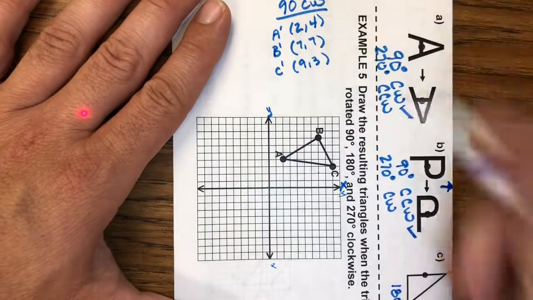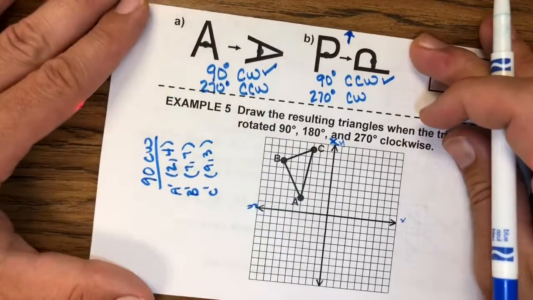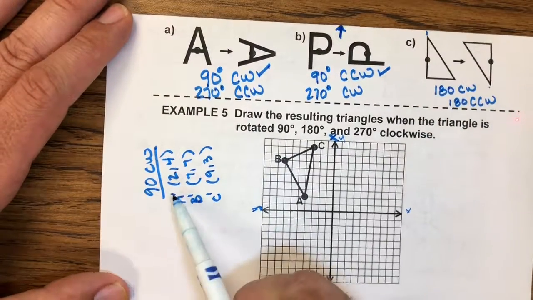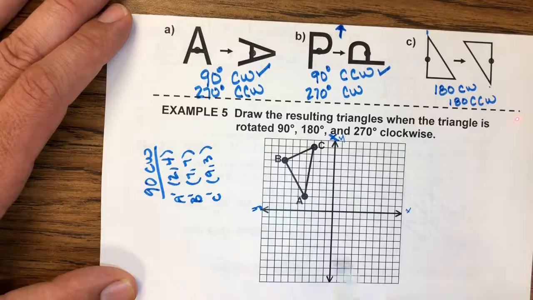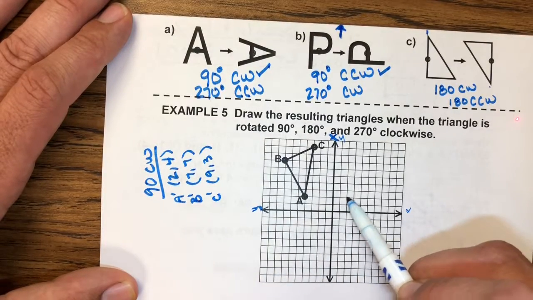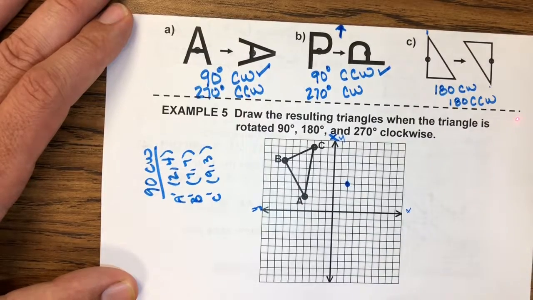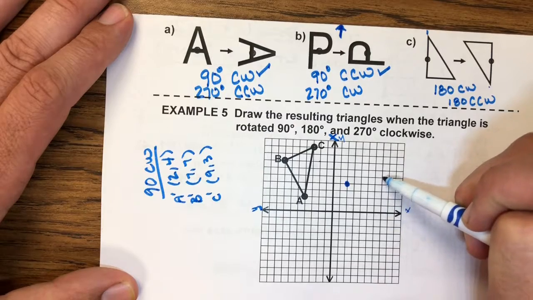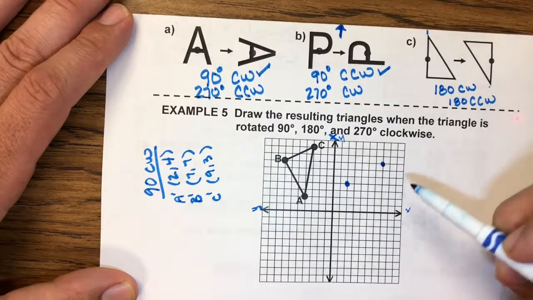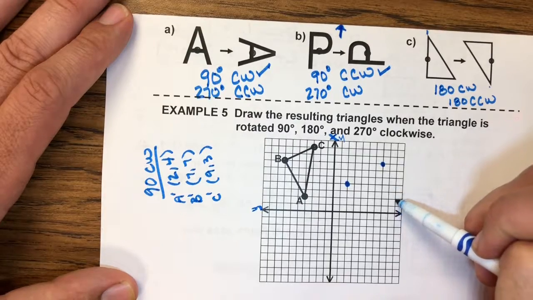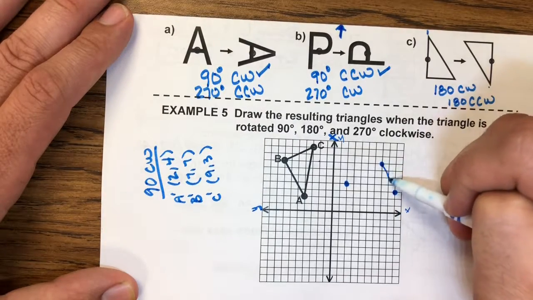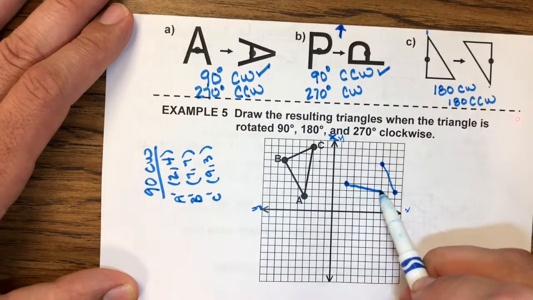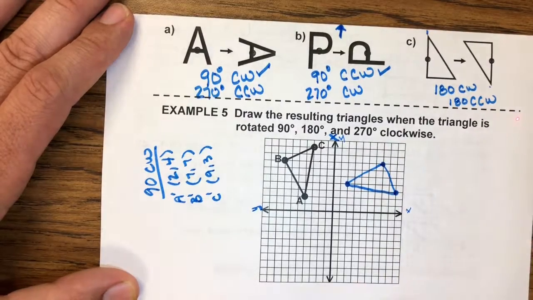Now that I have those, I'm going to turn my paper back to the way it was originally, and I'm going to draw these in. So A is now back in the original orientation at 2, 4. 1, 2, 1, 2, 3, 4. There's my new A. B is going to be at 7, 7. 3, 4, 5, 6, 7. And C is going to be at 9, 3. And that is Coach Lambert's way of cheating to get our new locations.